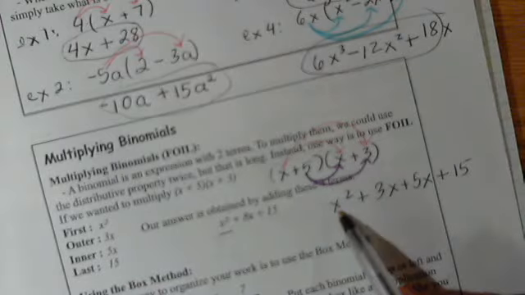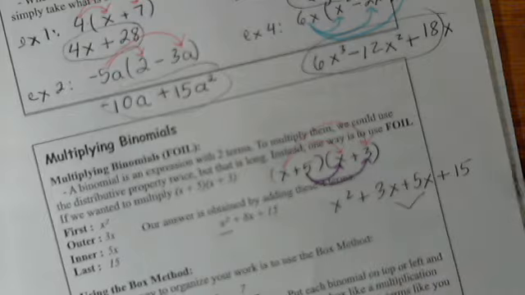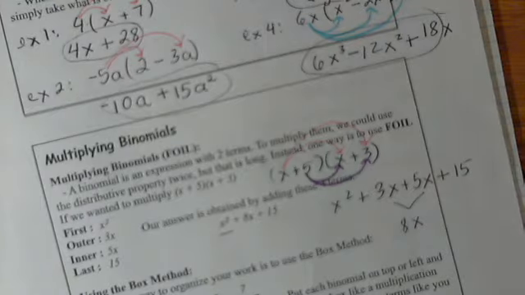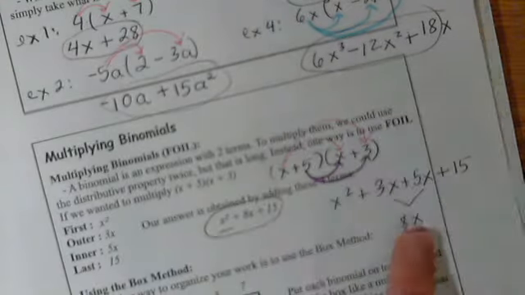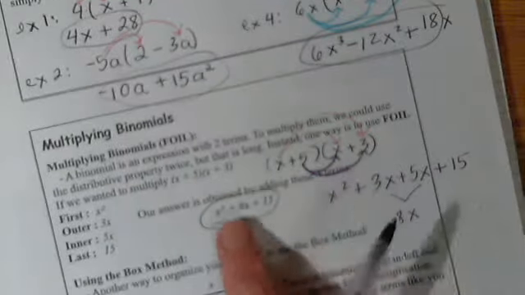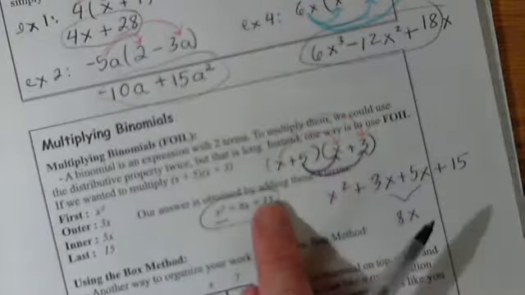Now, always look when you finish these expressions to see if you have any like terms. No other x squareds, no other plain numbers, but usually these 2 terms in the middle can be combined. 3x and 5x make 8x. That gives us our final answer of x squared plus 8x plus 15. So usually when you're multiplying 2 binomials, you start out with 4 terms, combine 2 like ones, and end up with 3 terms.